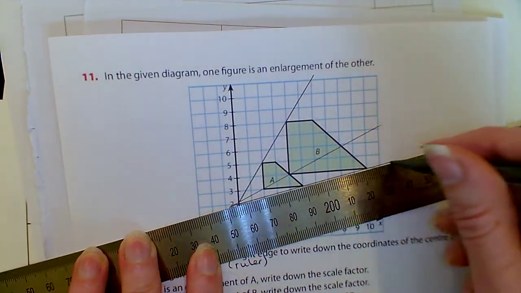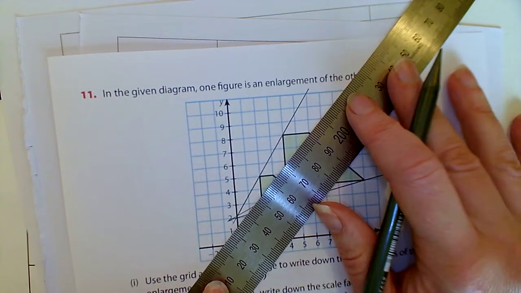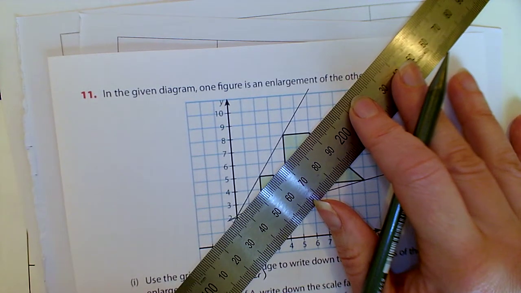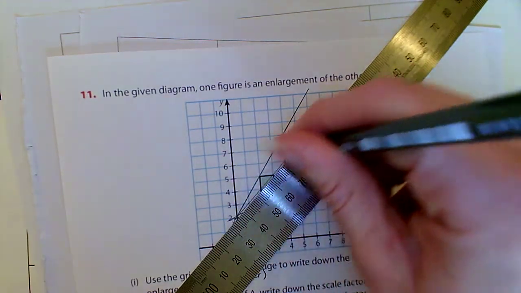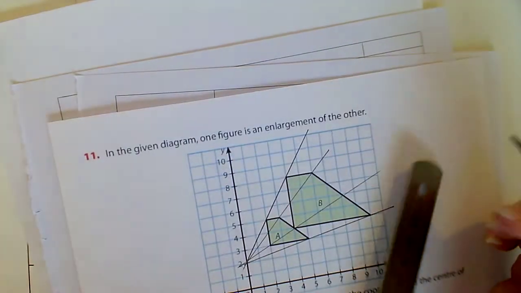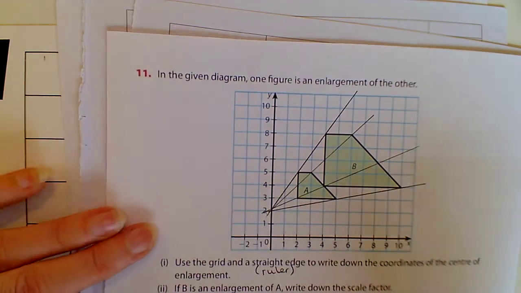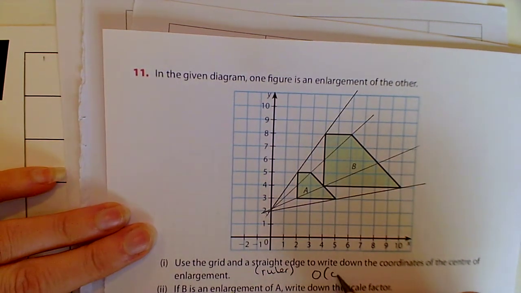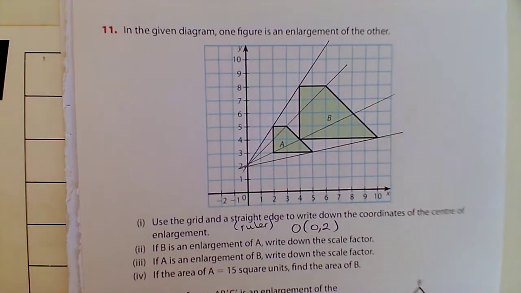So even if you didn't draw the lines, if you went around with your ruler, you'd quickly find that center of enlargement there. It's at the same point, regardless of which vertices we pick. So the center of enlargement there is the point 0, 2. 0, 2. 2 in the y direction, nothing in the x direction.